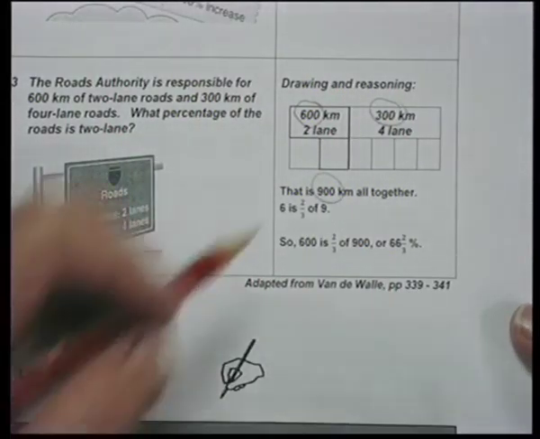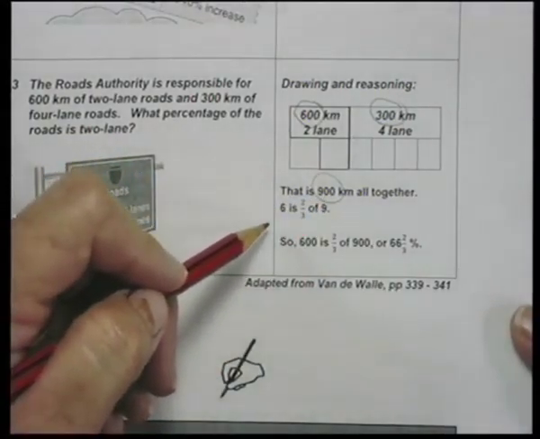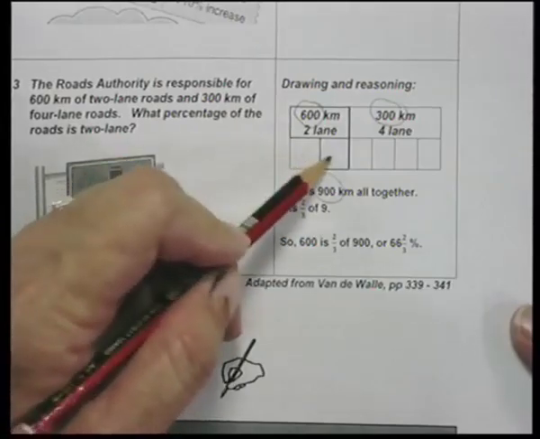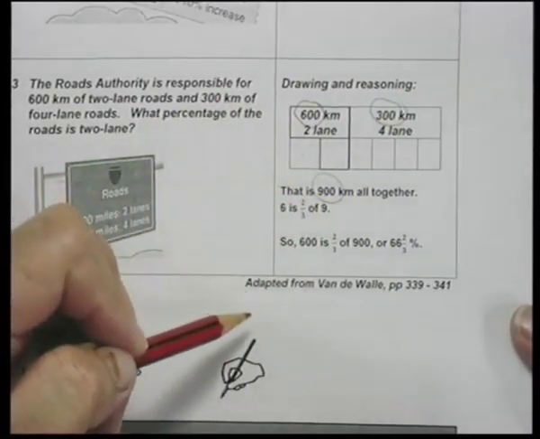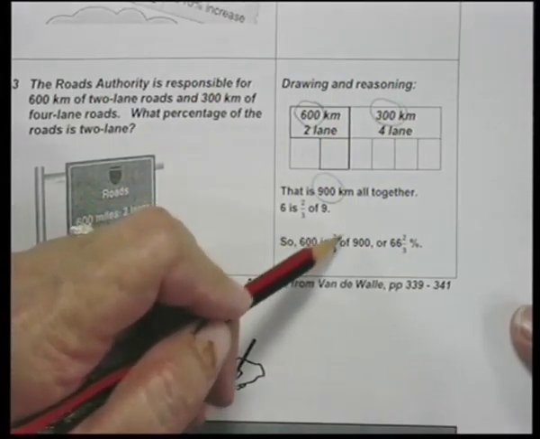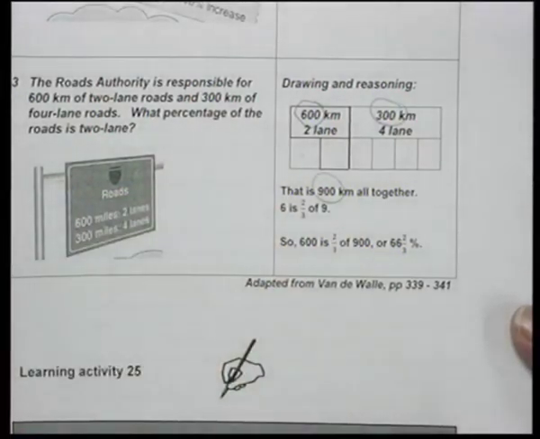And 6 is 2/3 of 9. So 600 kilometers is 2/3 of 900 kilometers, which is 66.6666 or 66 2/3%.